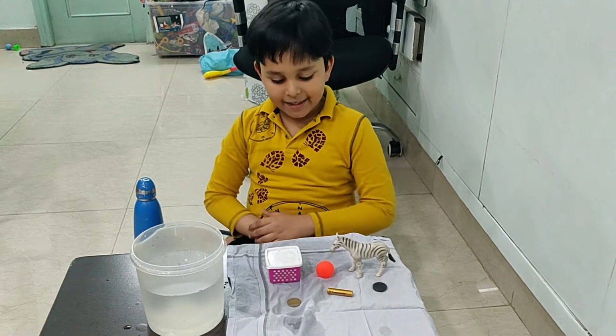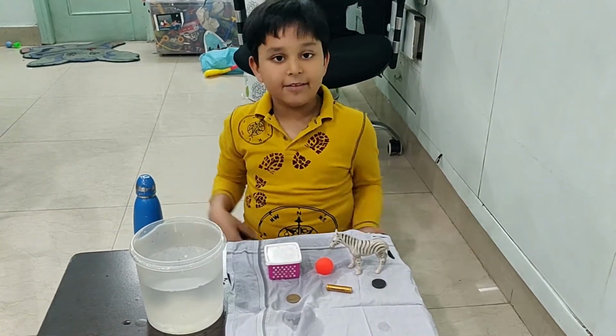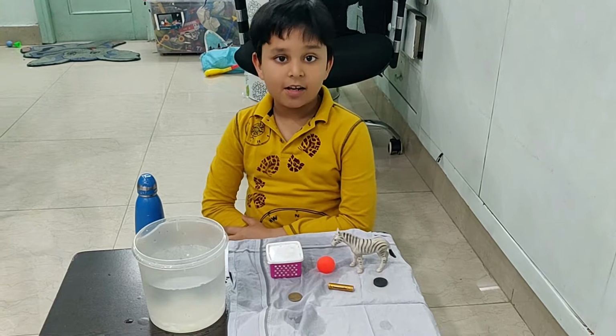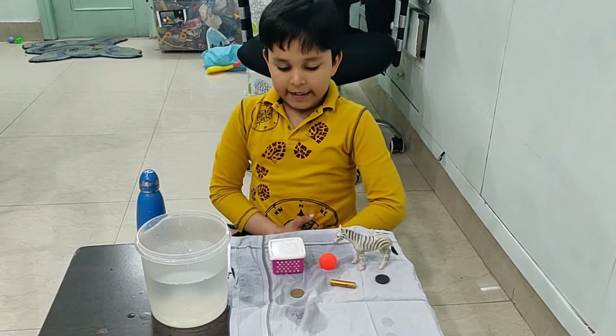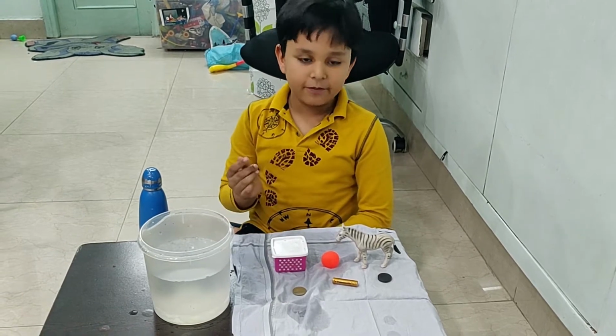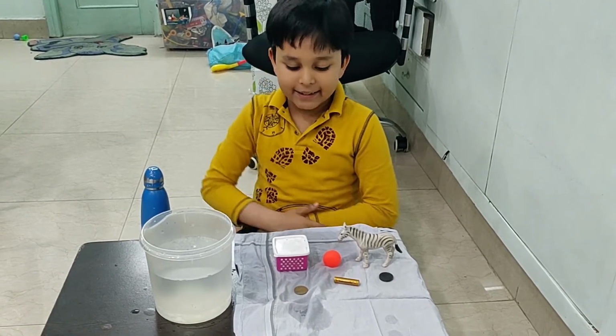Agarwal, and in the previous lessons we have done some experiments of sink and float. So today we will do sink and float with some common objects.